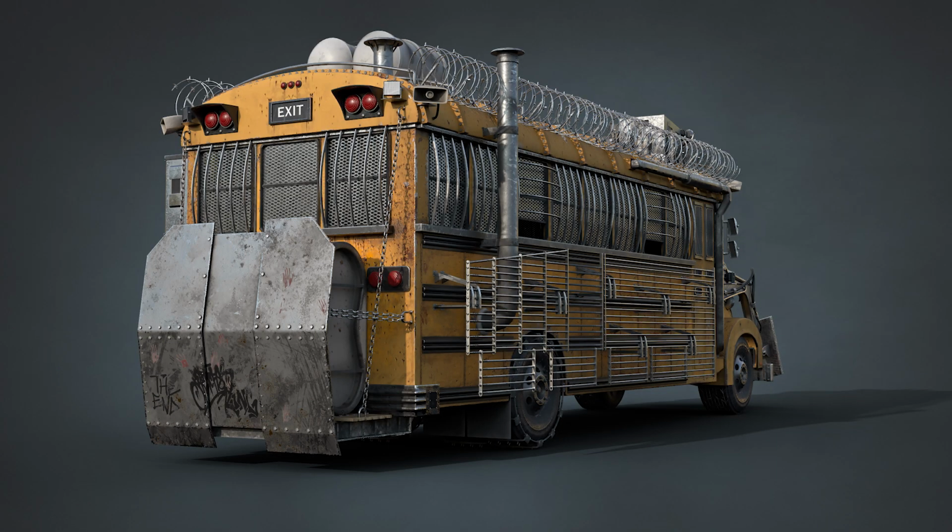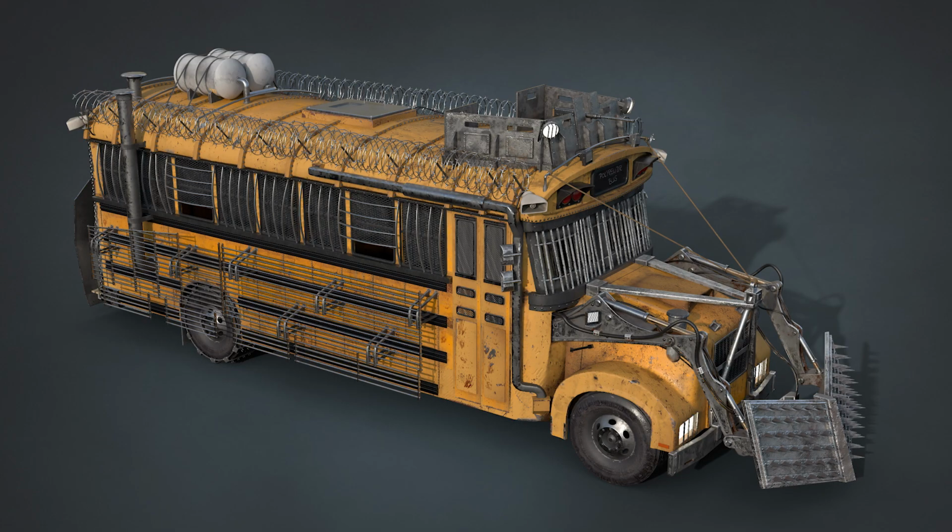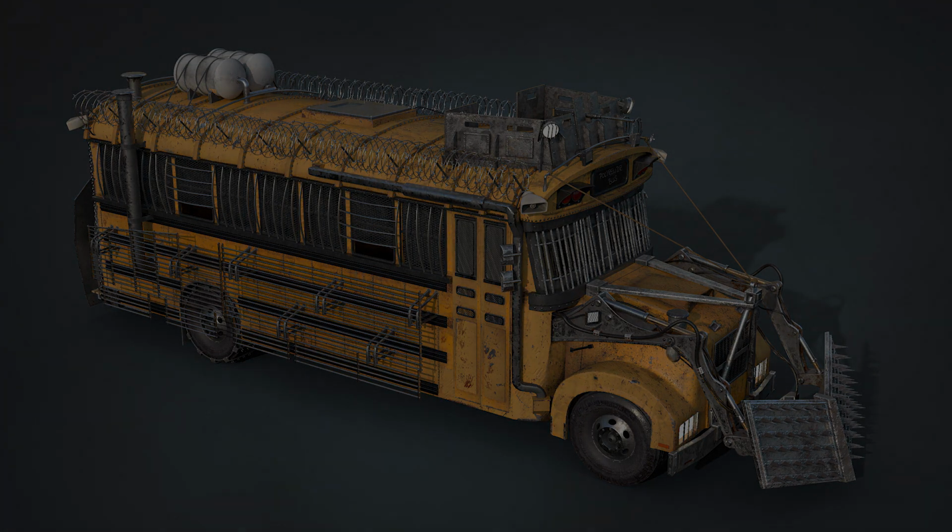In this video, we're going to go over some of the UVs and then head over to Substance Painter to do some texturing. So without further ado, let's jump into it.